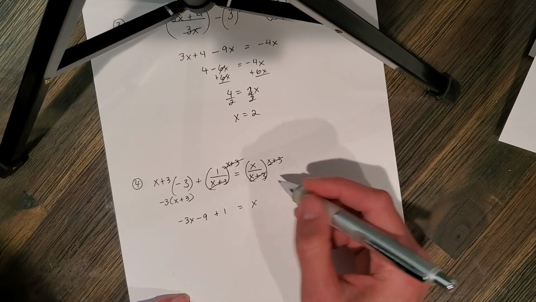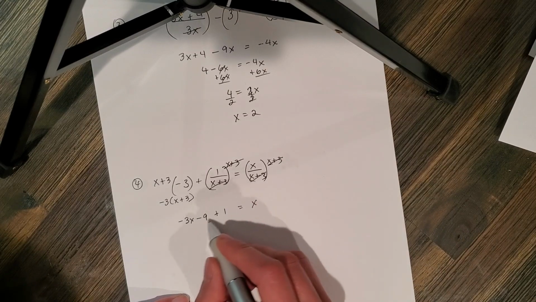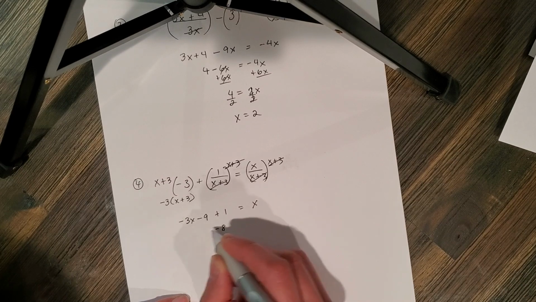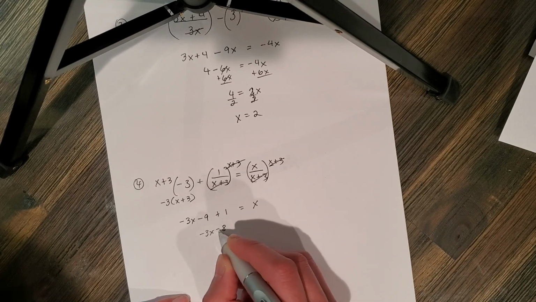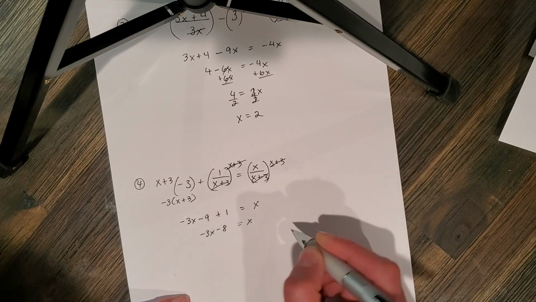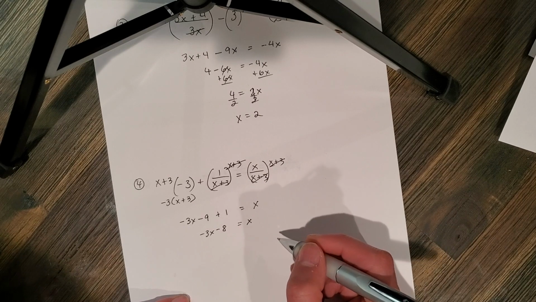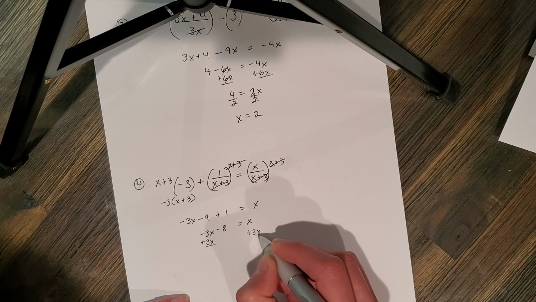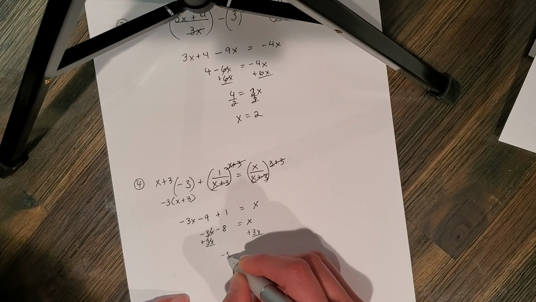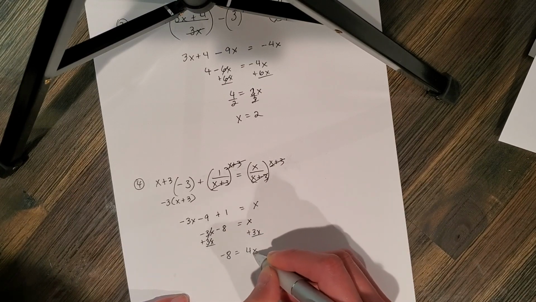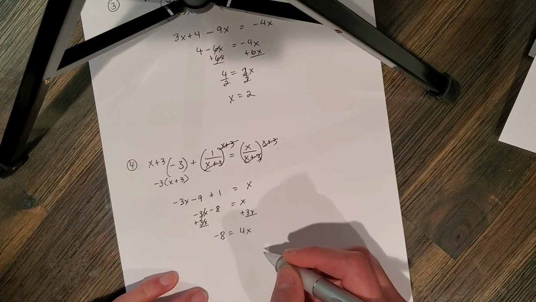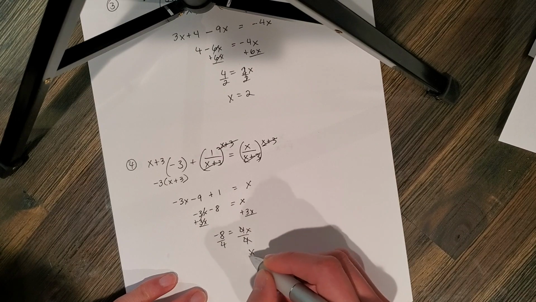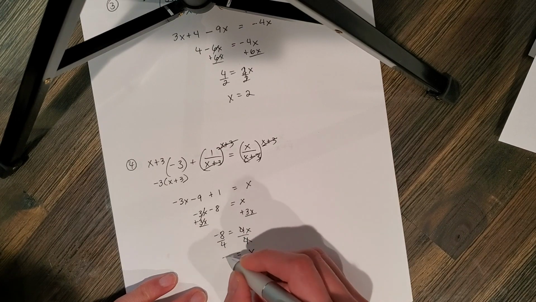See that? Let's combine these two constants here. So that's negative 9 plus 1 is negative 8. And so I have negative 3x minus 8 equals x. Okay? We can add 3x to both sides. I get negative 8 equals 4x. Alright, and then we divide by 4. And we get x equals negative 2.